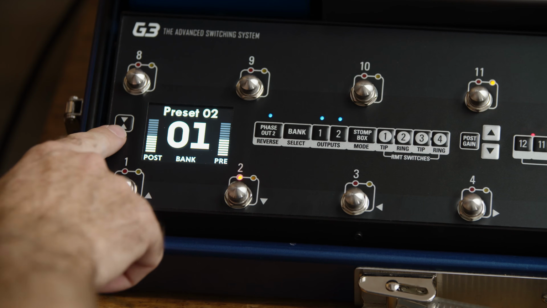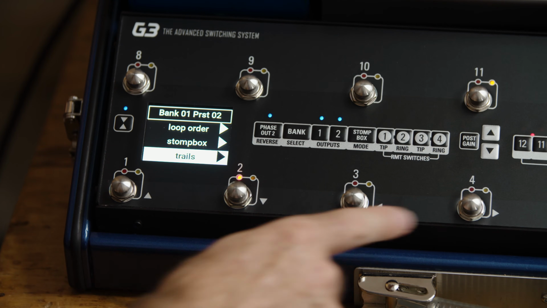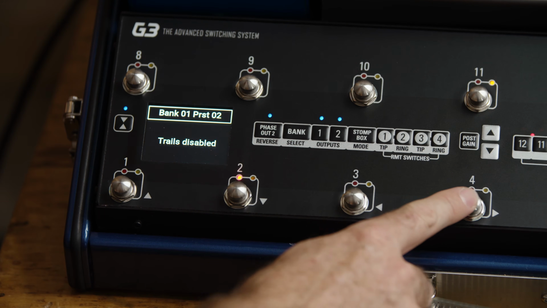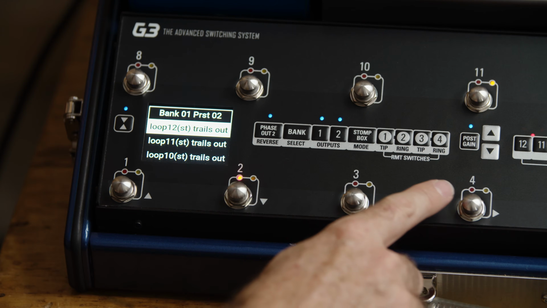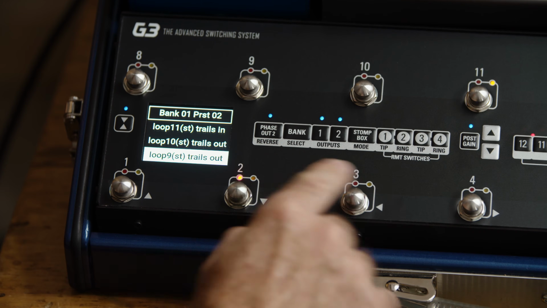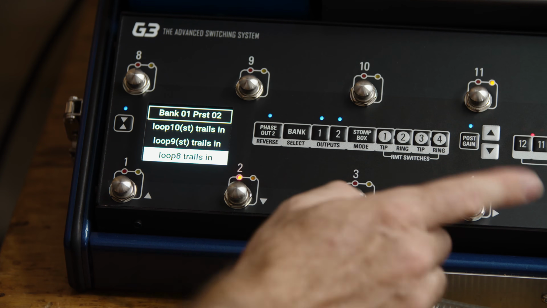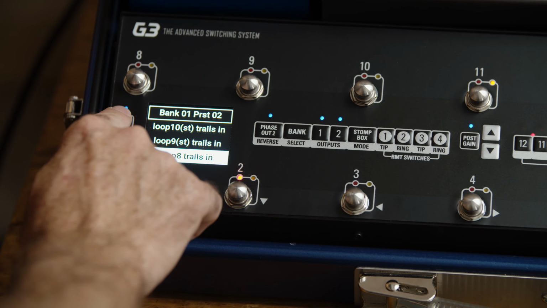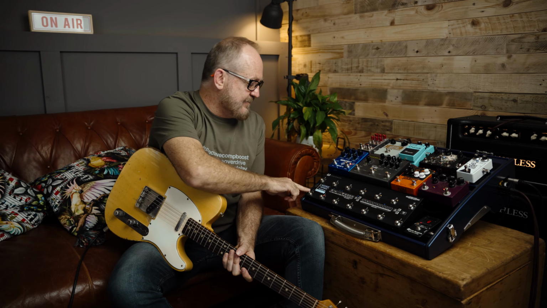And it's really simple. Again, I go into the menu. I go down into trails. First thing I do is I turn the trails control on. I come out of it and then into trails loop. So I'm going to turn on 11 and 12 stereo, turn on 9 and 10 stereo, and then I'm going to turn on the 8 as well because that's the mono delay. So I can put 12 delays in here and have built up this epic ambient sound and have them all spill over into any preset.